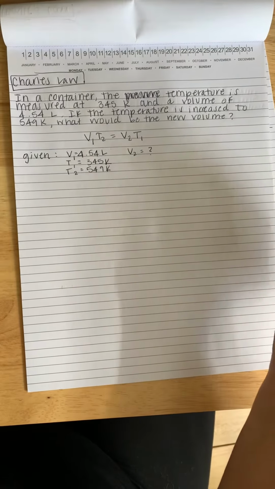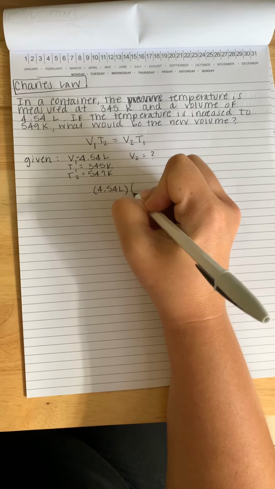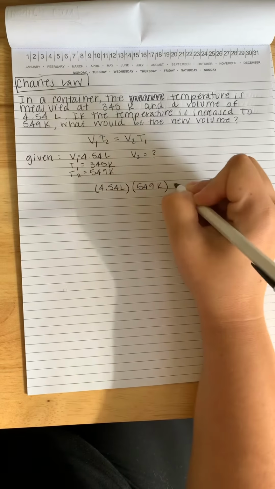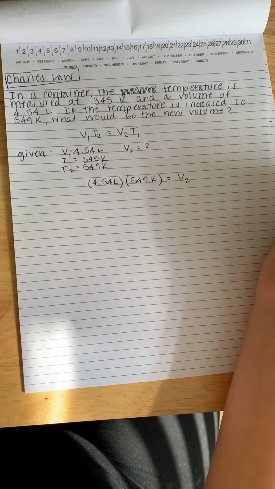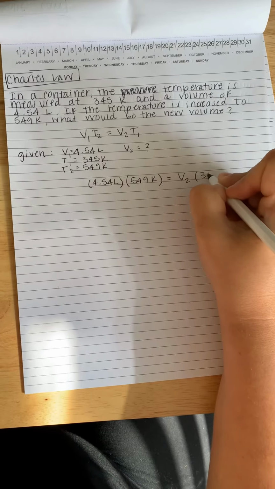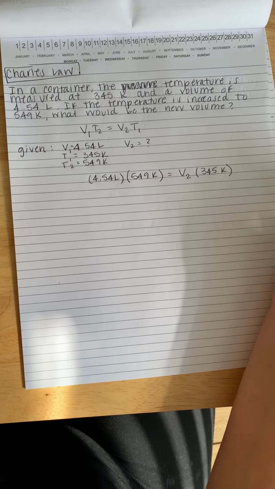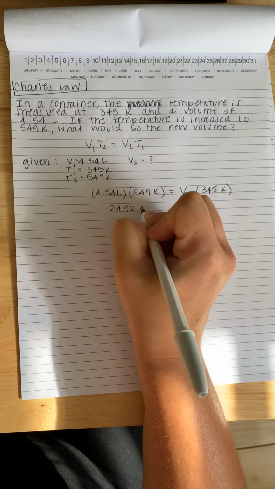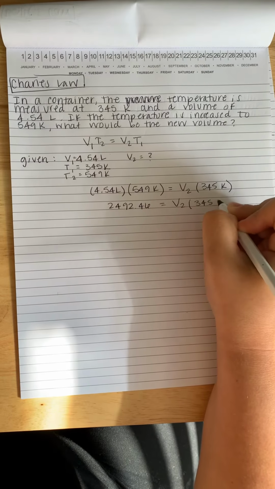So now if we're setting this up, all we're doing is plugging these into the original equation, okay? So this would be 4.54 liters times 549 Kelvin is equal to, again, the second volume, that is what we're solving for, times 345 Kelvin. That is the temperature of the first container, okay? So if we multiplied this out, this would be 2,492.46 equals the second volume times 345 Kelvin, okay?